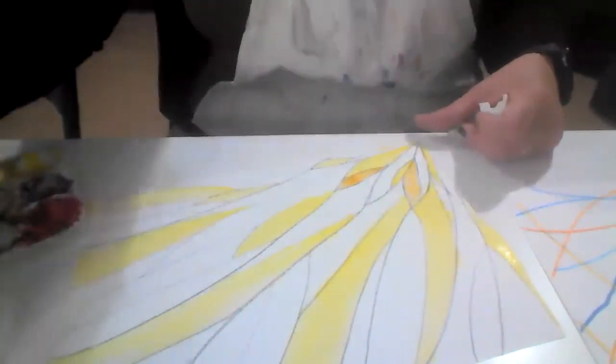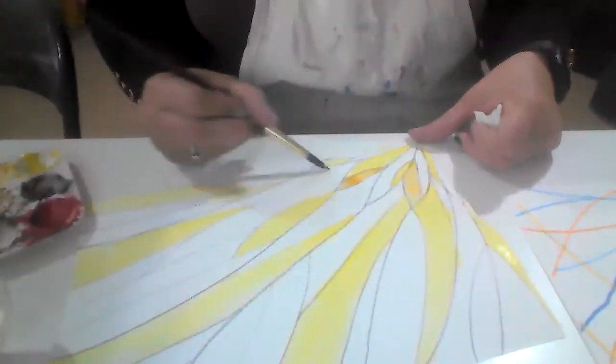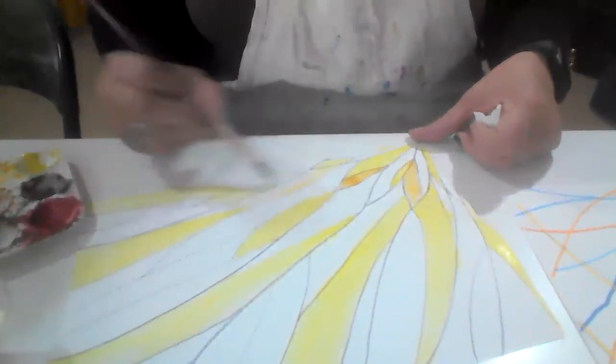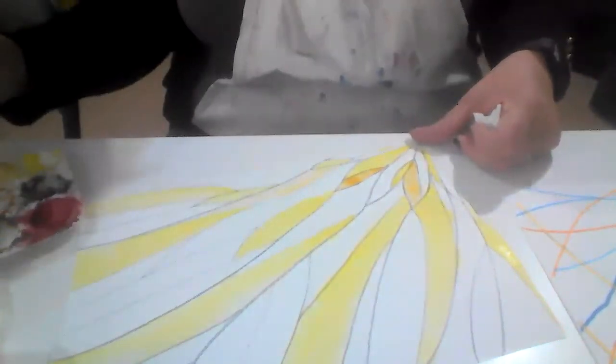And then maybe this bit. Again, be mindful of the balance.